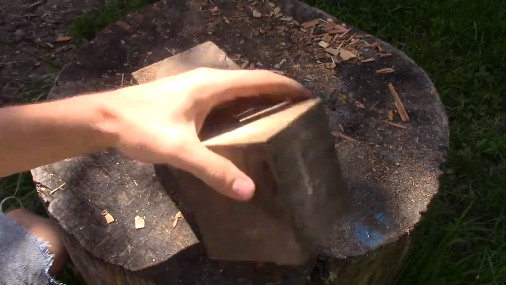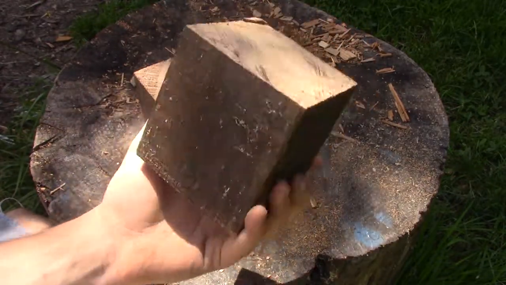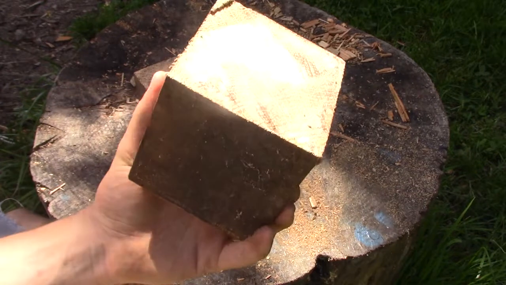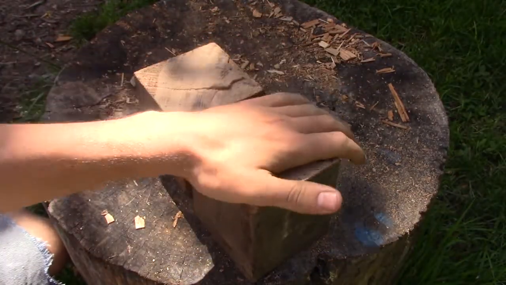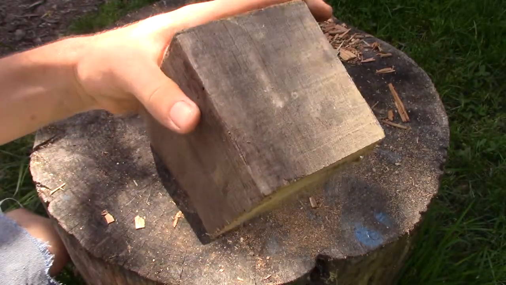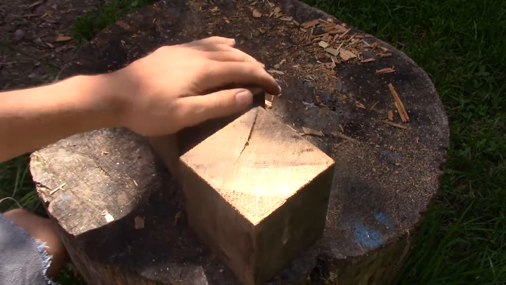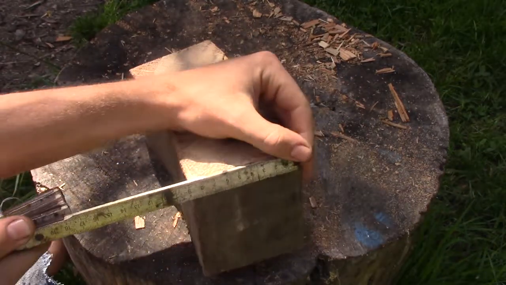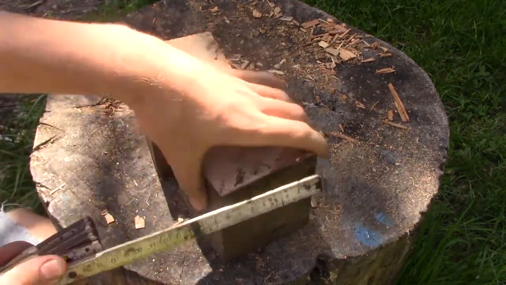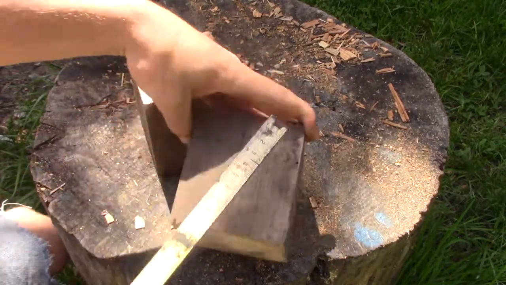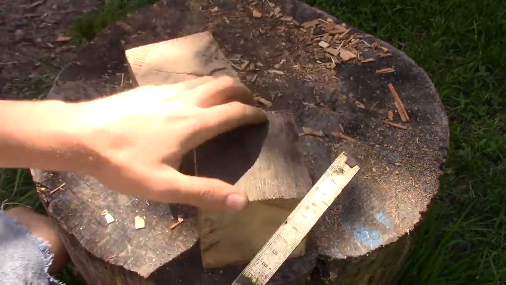I want to see the ratio of volume of this wood to the CO2 that will be saved or stored inside of that block if it's pyrolyzed or transformed into charcoal. So in fact it's not really 10, it's more 9.5 by 9.5, and here it's 10 centimeters, and the same for that.